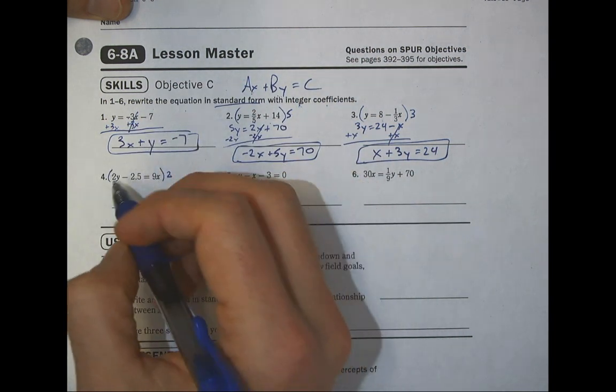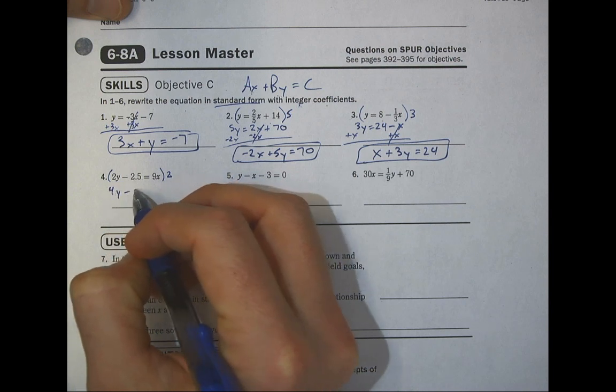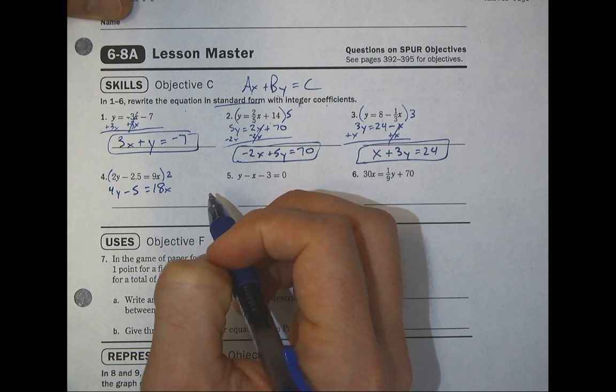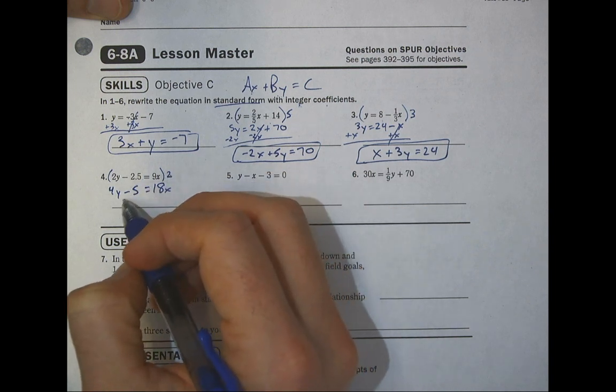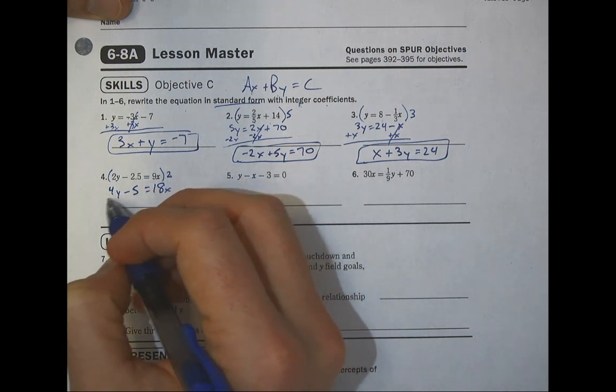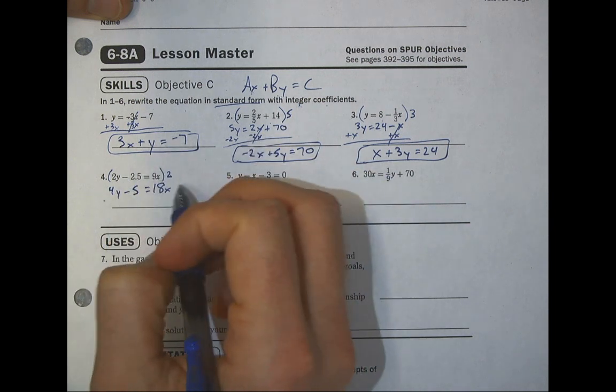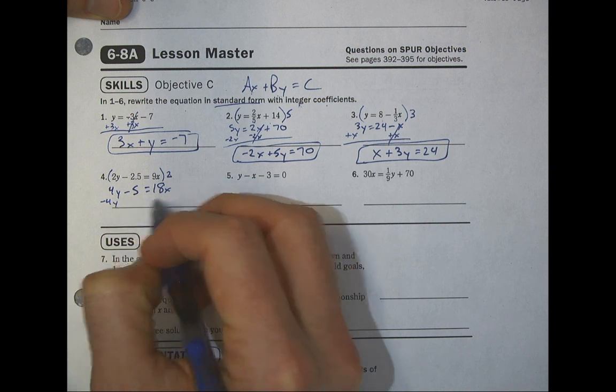Okay, so I'm going to go ahead and distribute here. It's 4y minus 5 and 18x. Now, in this case, I'm going to go ahead and leave my negative 5 over here, and I'm going to move the y. We've been moving x, but in this case, I'm going to move y over here, so minus 4y.